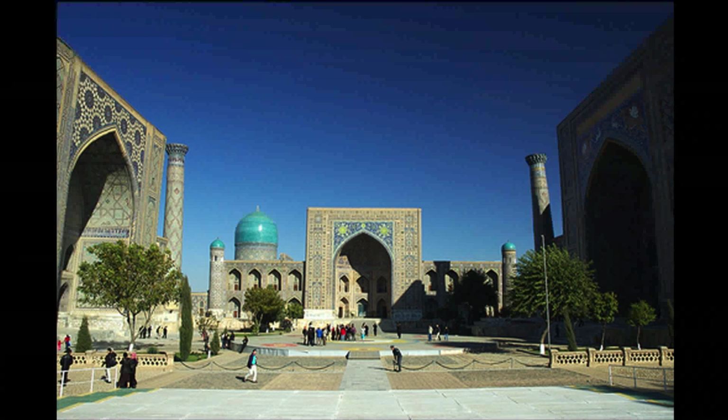Those three buildings are not Tamburlaine's or Timur's original buildings. They were all rebuilt after his death. The one on the left is the oldest, built by his grandson. The one on the right is about 50 years later, and the mosque about 50 years after that.